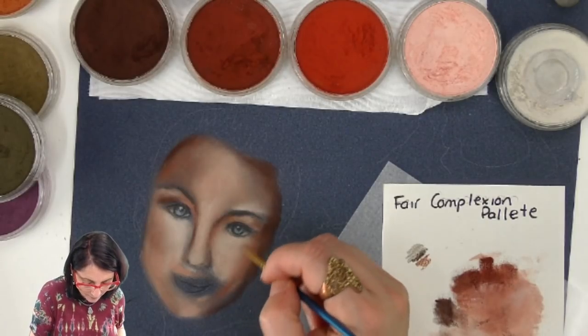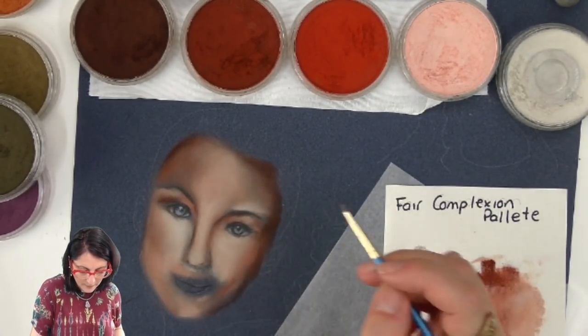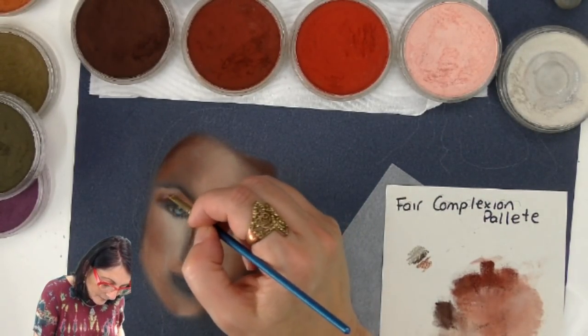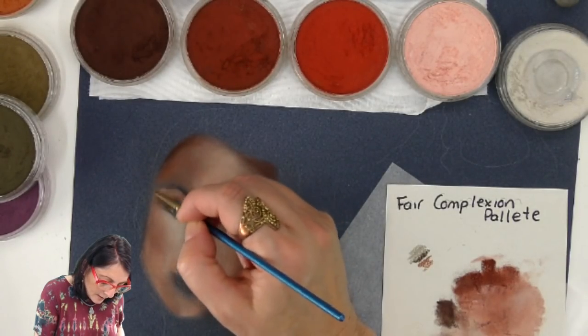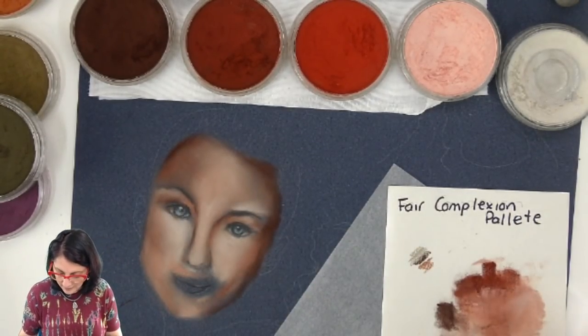So we're getting there very slowly. That bit there is a bit too dark for me. It's a good thing about pastels, so forgiving, you know.